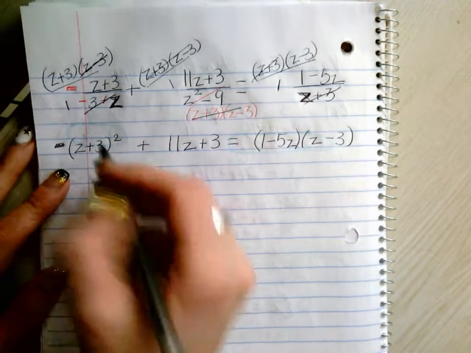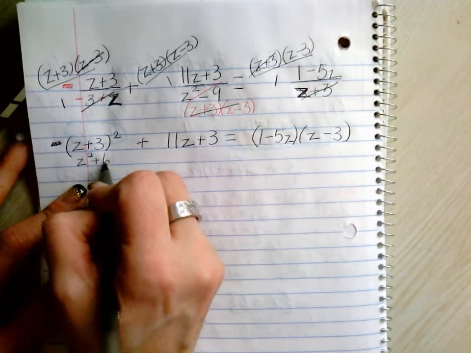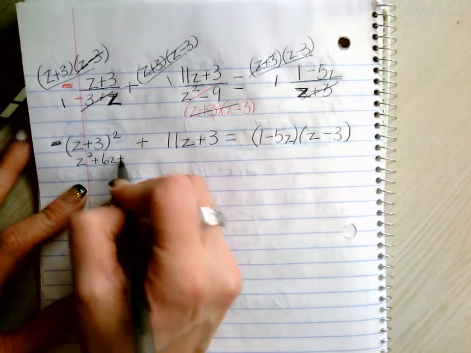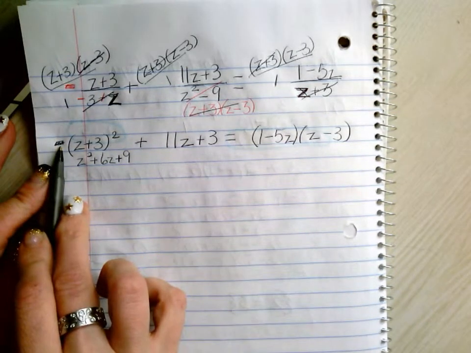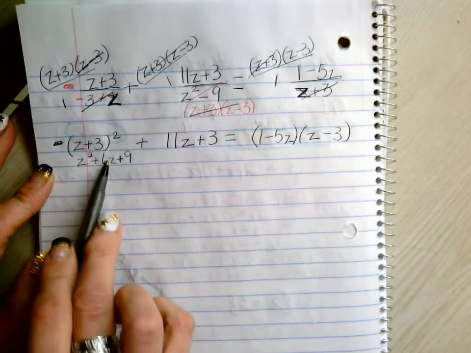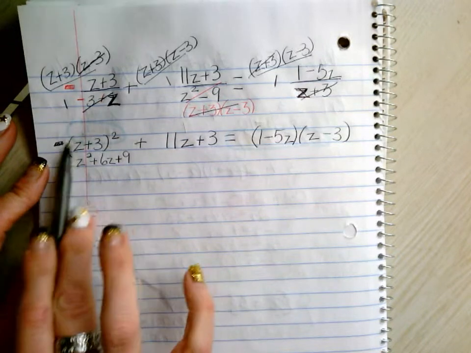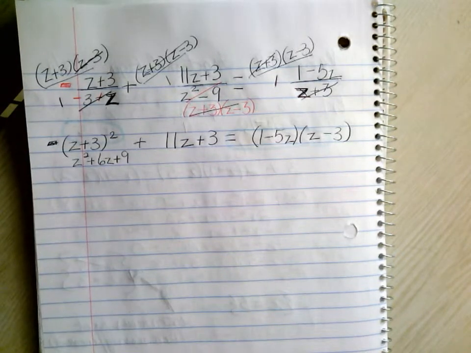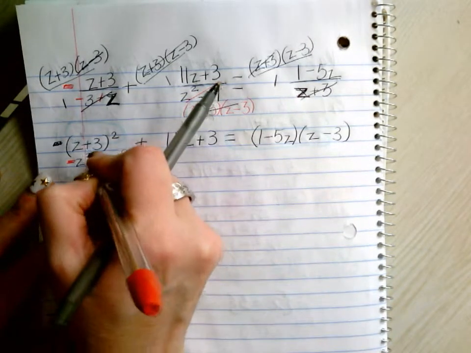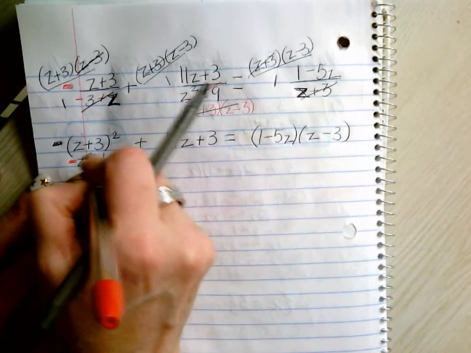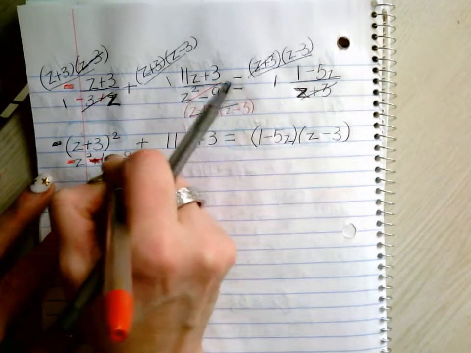So a squared, twice the product of a and b, b squared. Okay, you guys remember all that? But that negative has to get included in all of these pieces because it is saying the opposite or the negative of this result. So that means the z squared becomes negative. The 6z becomes negative, and the 9 becomes negative.